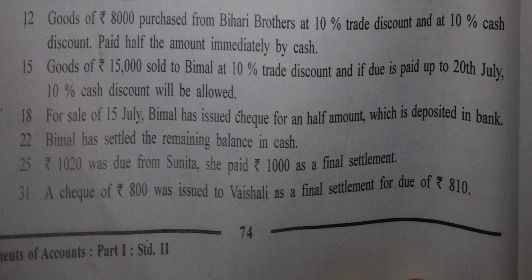The remaining half you will get whenever you make the remaining payment. So 3,600 is the half of 7,200. On that, you will be getting 10% cash discount. That means you will have to pay only 3,240.